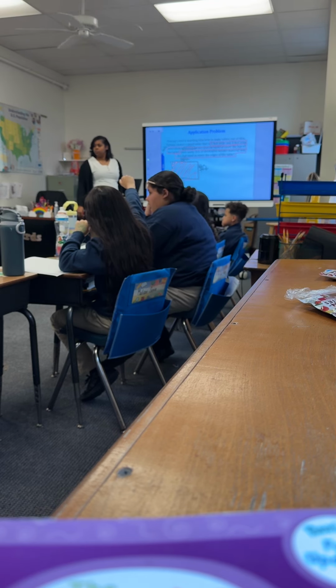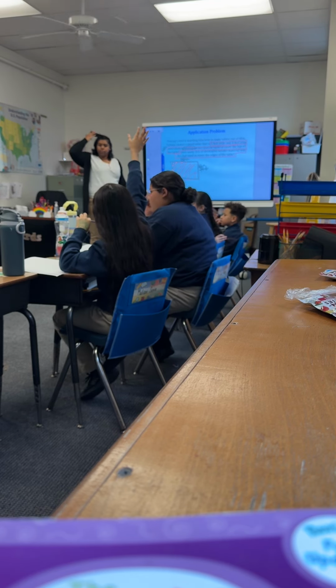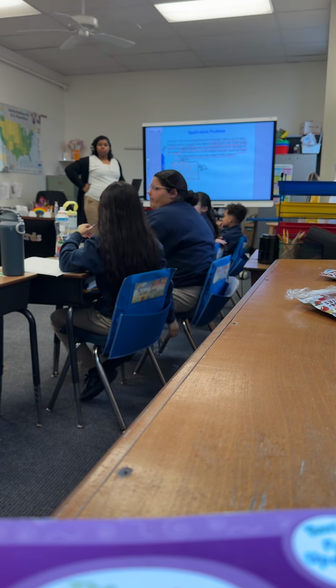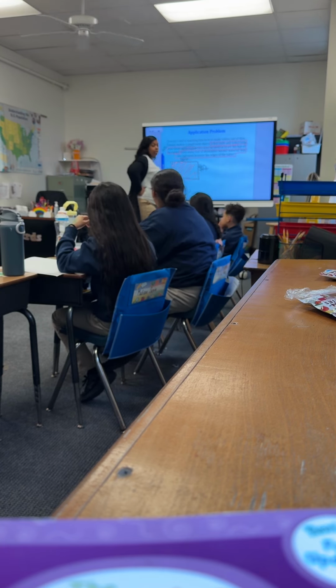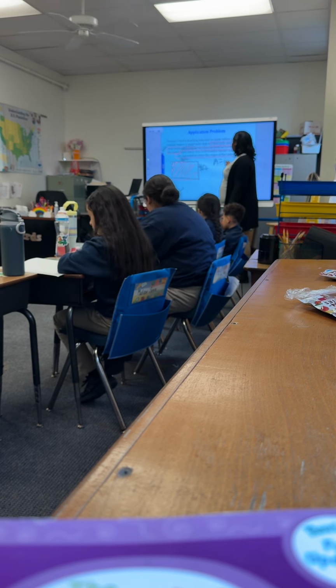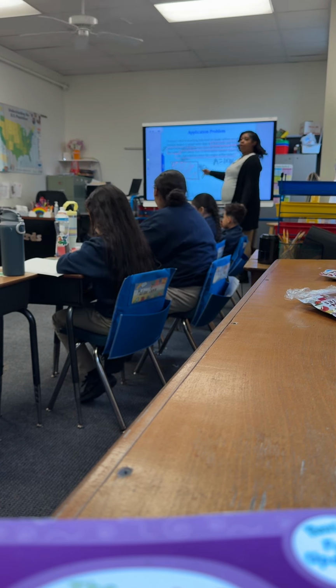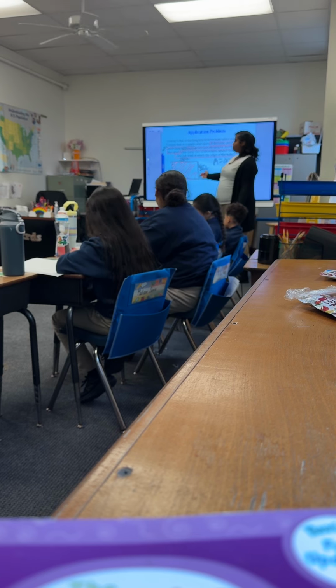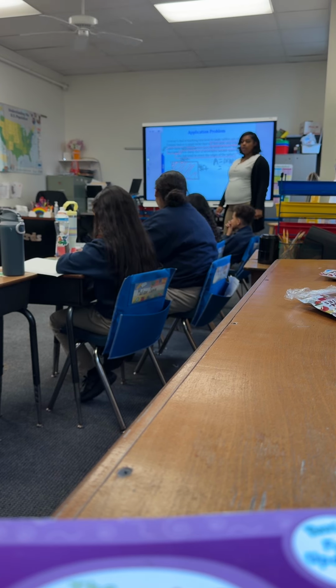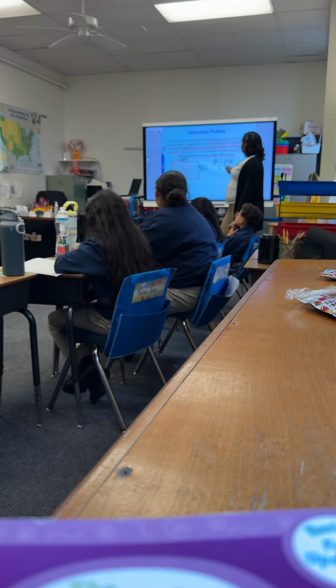Plug what in? Madison? 3 times 4. Yeah, because our area formula tells us that to find the area of a rectangle, we multiply the length and the width. Since we know that this table is 3 feet wide and 4 feet long, we're going to do 3 times 4.